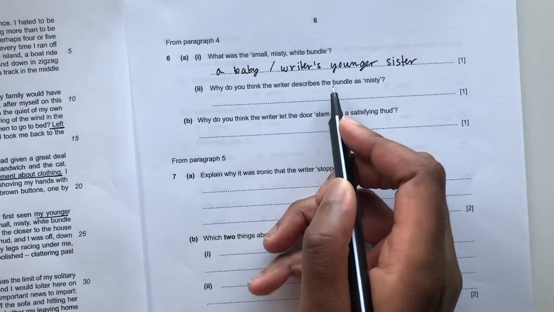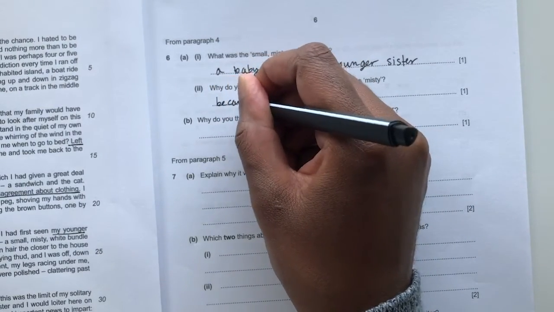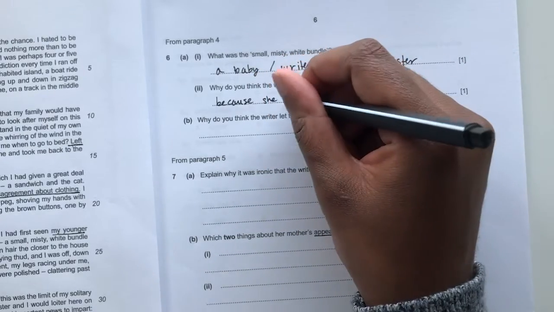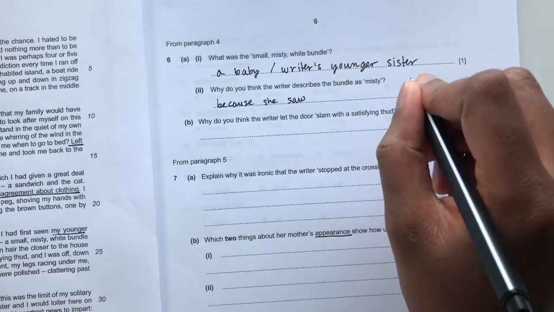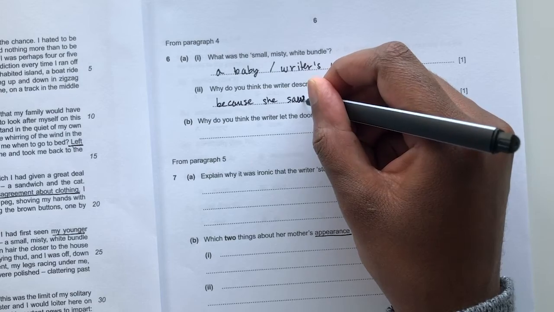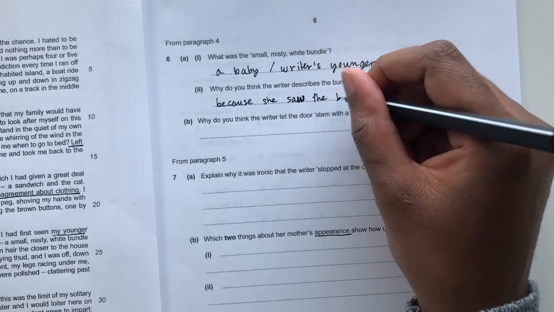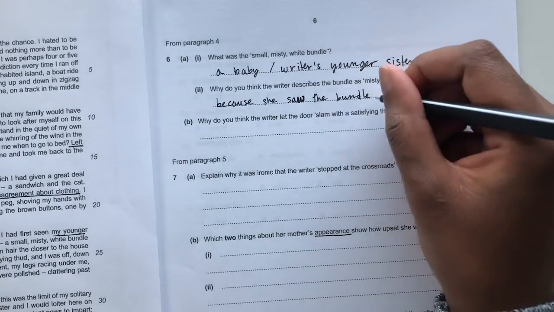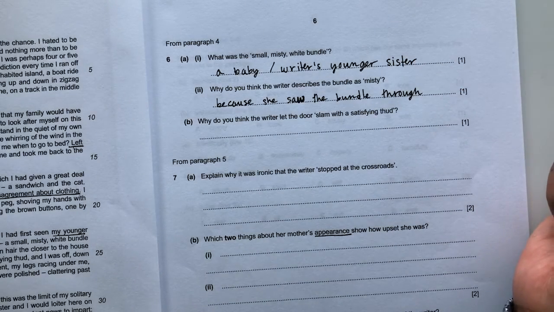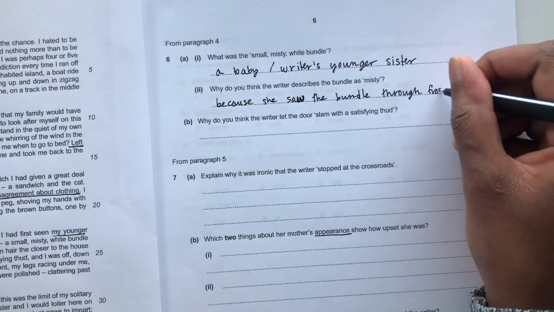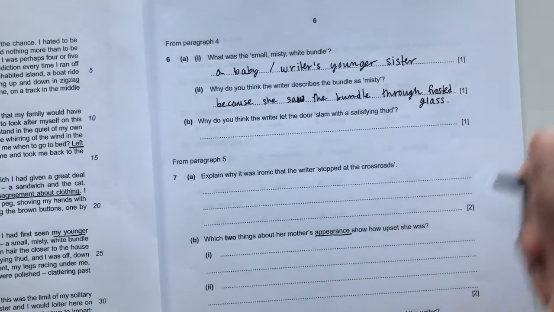So why do you think the writer describes the bundle as misty? It's because she saw, excuse my writing, that is supposed to be a W. She saw the bundle through frosted glass.